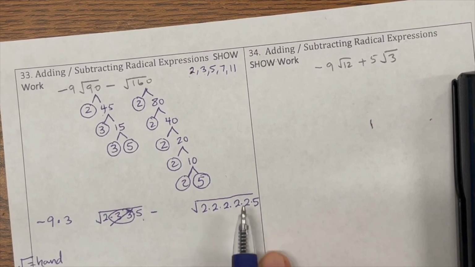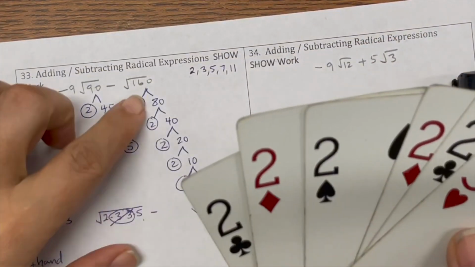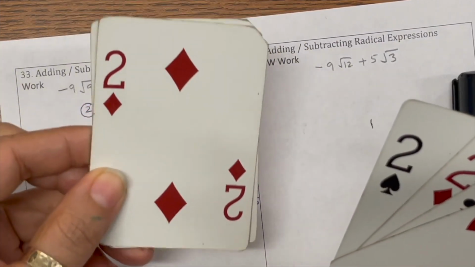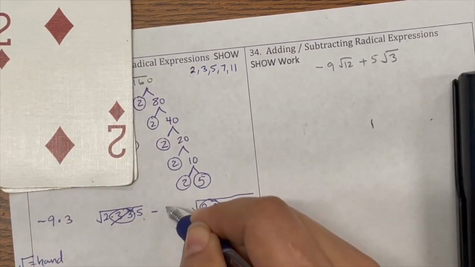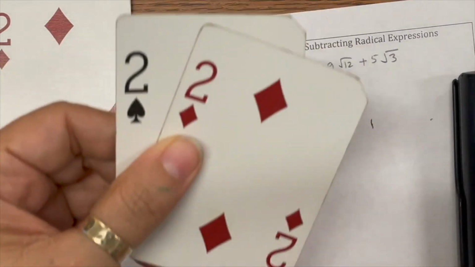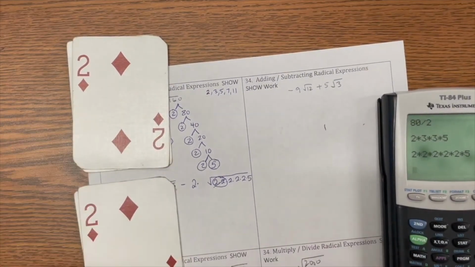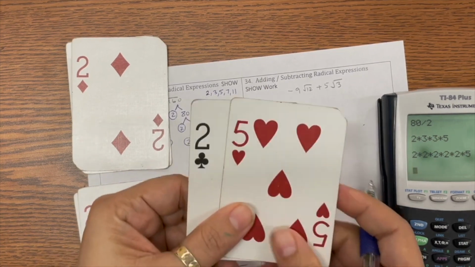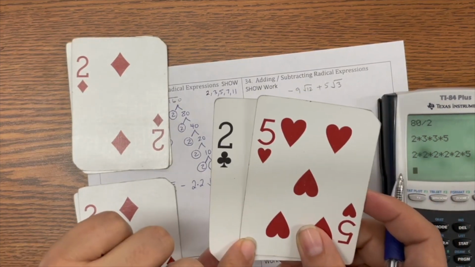So here I have 5 2s and 1 5. Do you see any books? Yes. 2 cards make how many books? 1 book. So I put it down to my left. So 2 cards make 1 book times 2 cards make 1 book. So I put it down to my left. So now you can see I have 2 books of 2 outside. 2 cards make 1 book. All right, then I have a 2 and a 5 left. Can I make any books? No. So I got 2 books of 2 outside and I have a 2 and 5 in my hand.